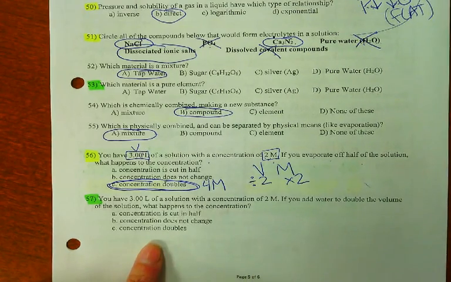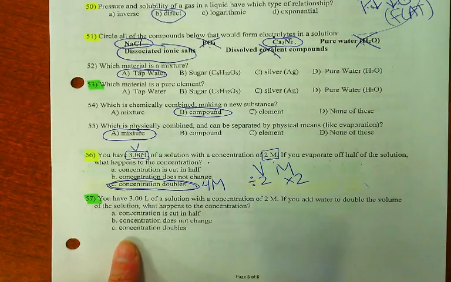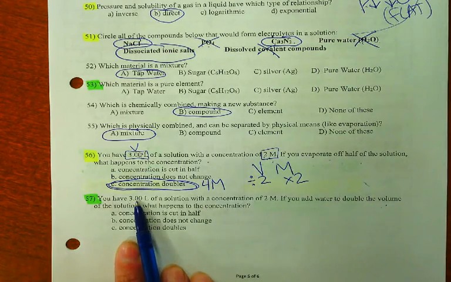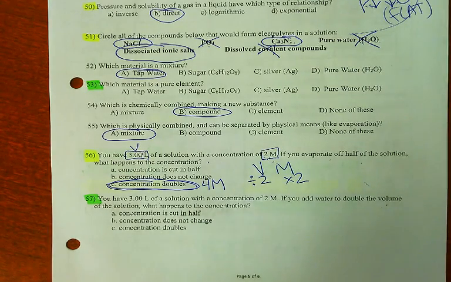See if you can do this one. Okay, you have 3 liters and you double the volume. So you have Kool-Aid and you add twice as much, 3 times as much water as you should. Is it going to taste better or worse? Okay, is it more concentrated or less?